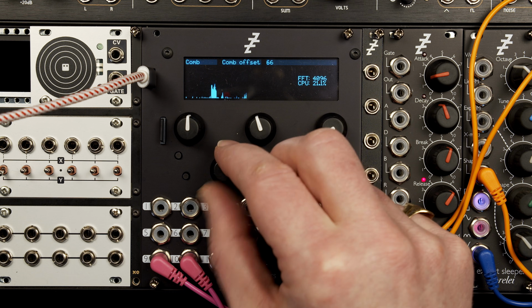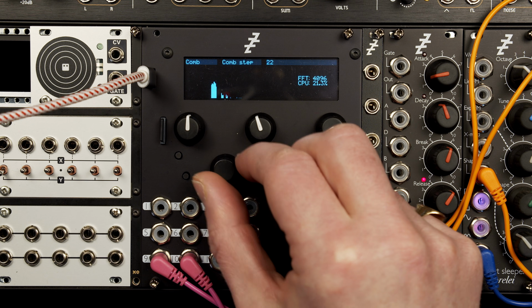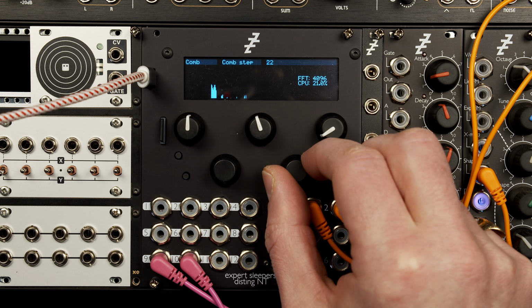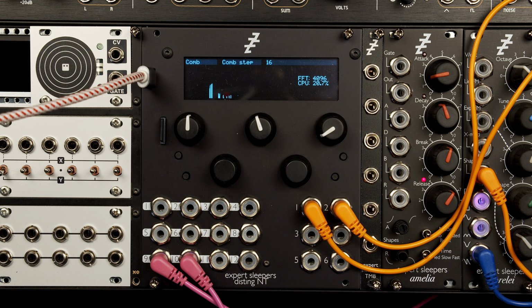Kind of a weird flanger phaser kind of thing. Let's put something else through that.